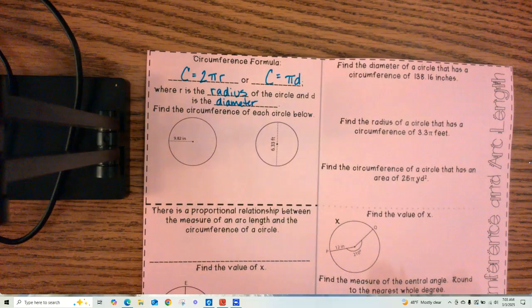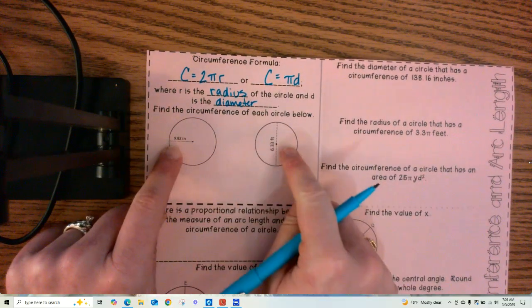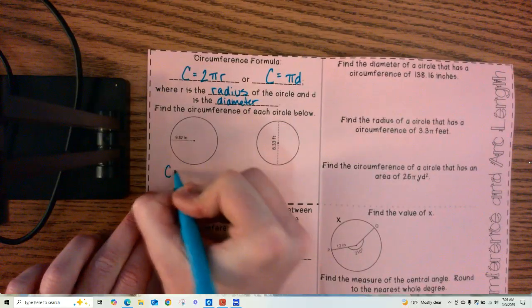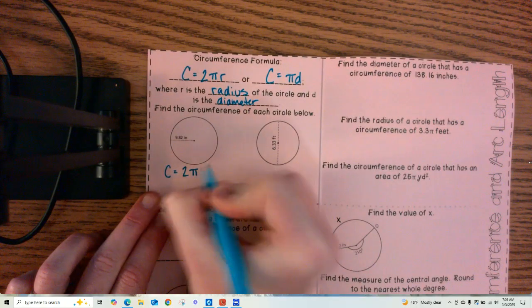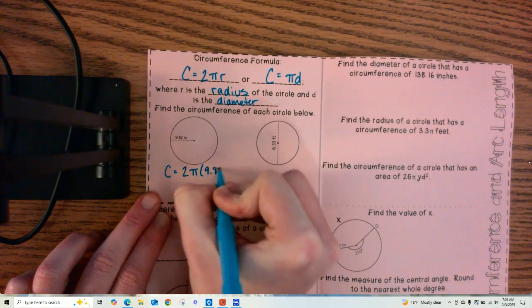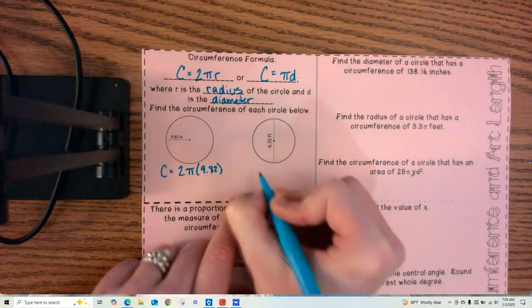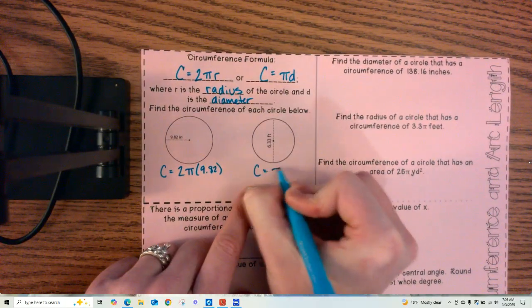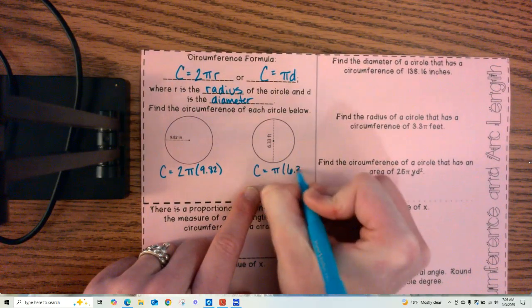diameter of the circle. So this says find the circumference of each circle below. So here we're given the radius, here we're given the diameter. So if we're given the radius, we can do 2 pi times the radius. If we're given the diameter, we can just do pi times the diameter.